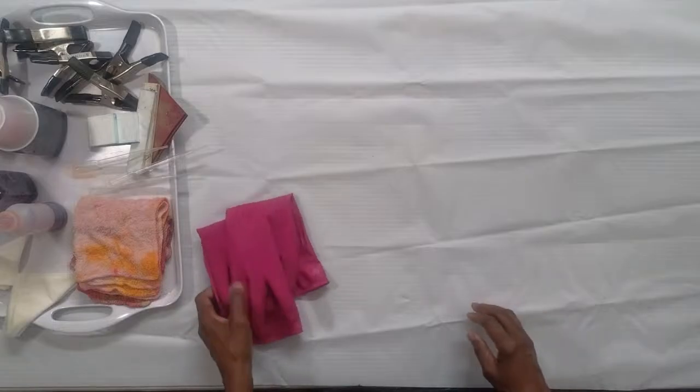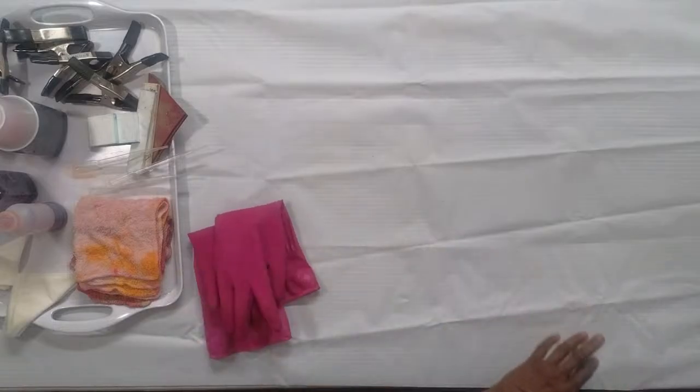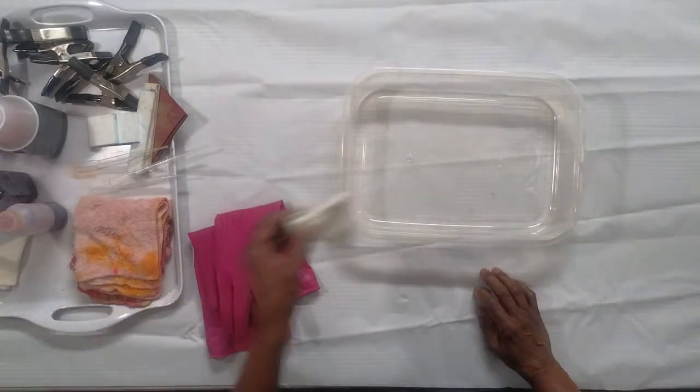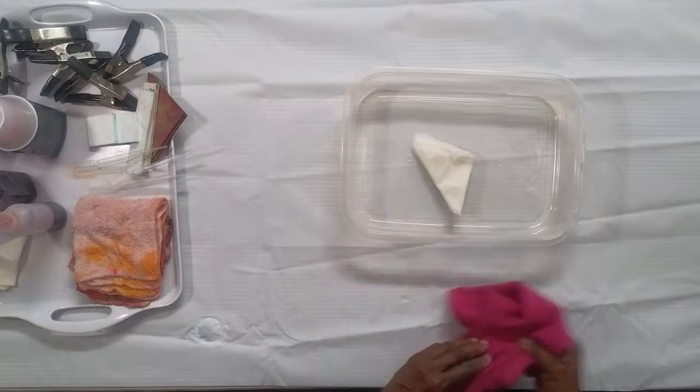My other two pieces of fabric are already soda ashed. So I'll put one here.